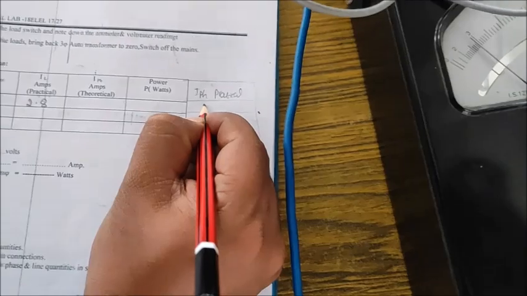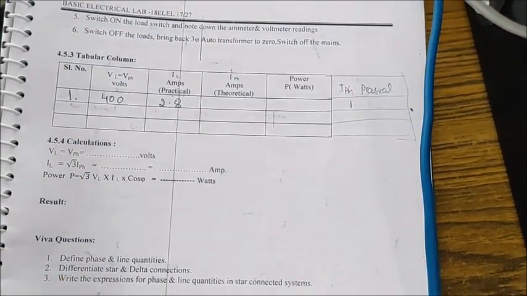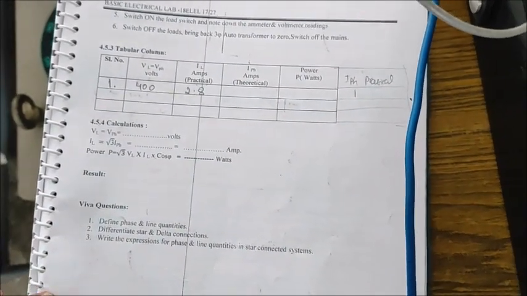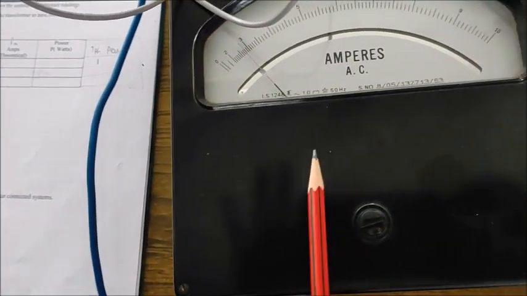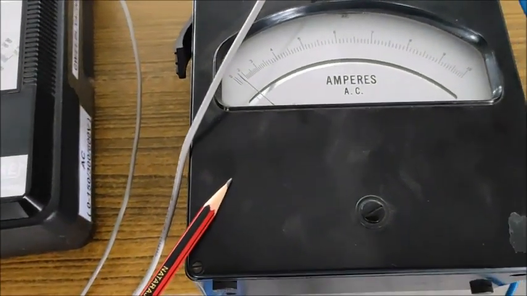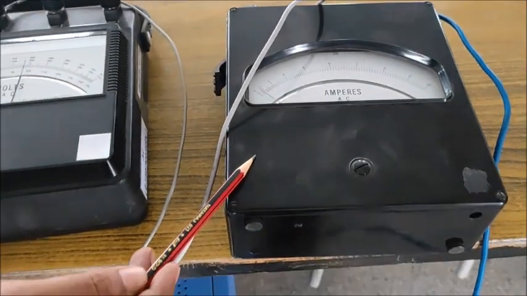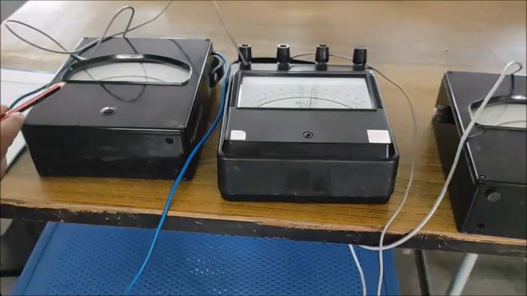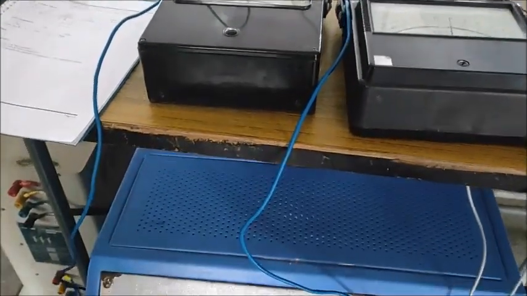In the case of delta connection, since line current is root 3 times the phase current, you can easily identify that the ammeter which gives you the larger reading is always measuring the line current, and the ammeter which gives you the smaller current is the phase current, because for delta connection we know that IL is equal to root 3 I phase.